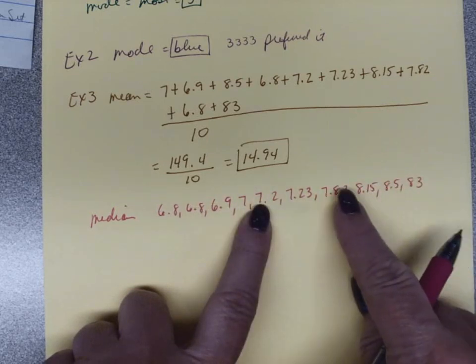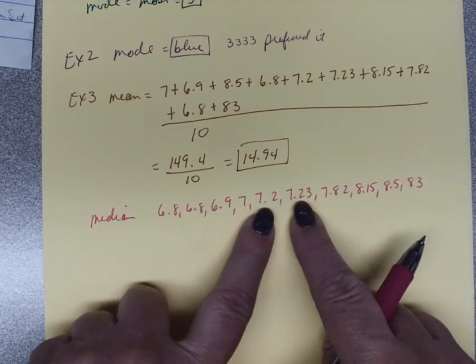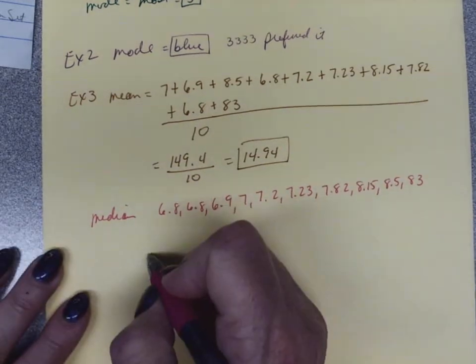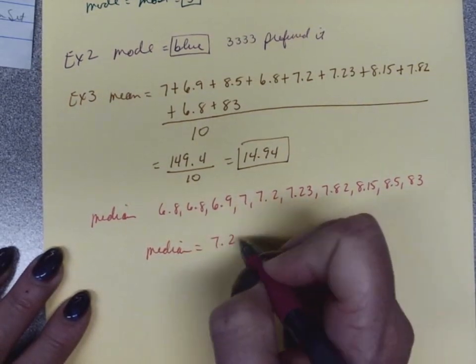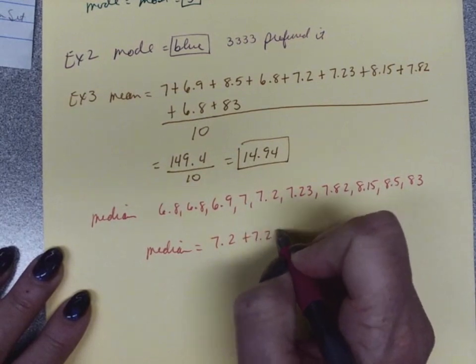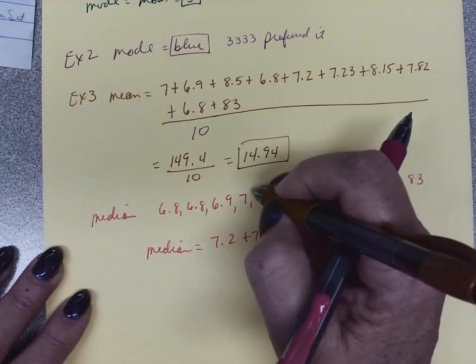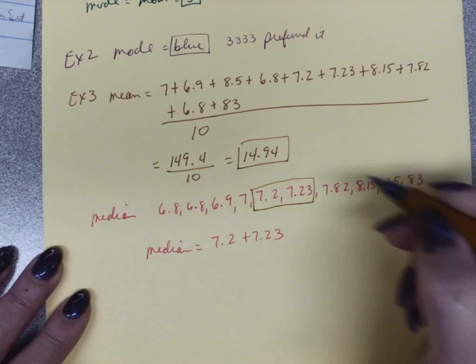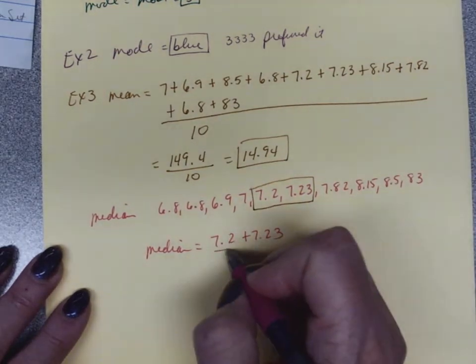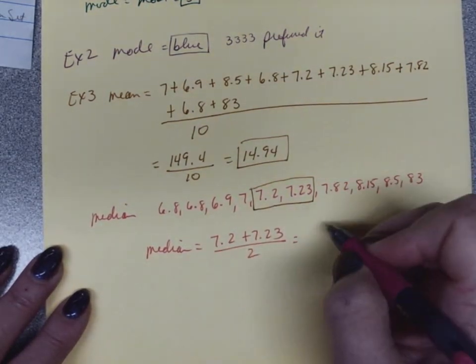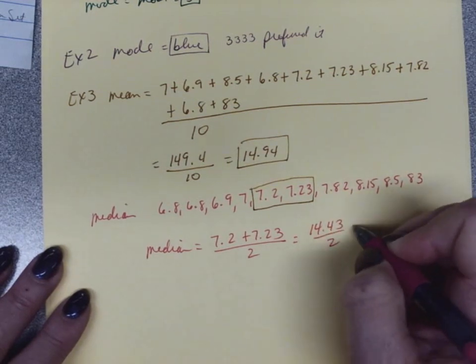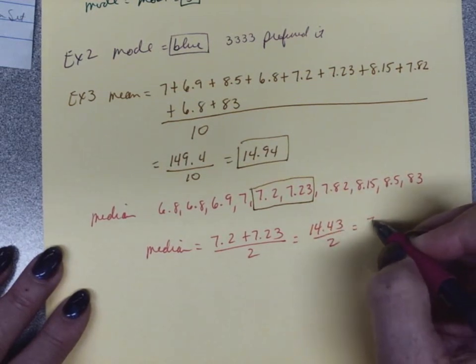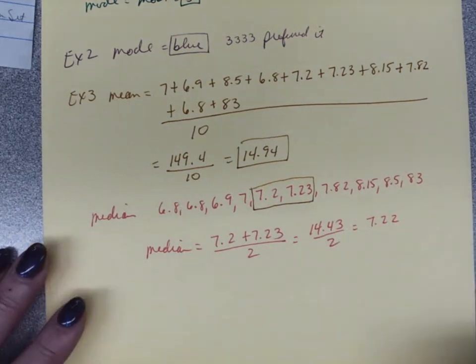And 1, 2, 3, 4, 5. So I have these 2 numbers here. So my median will be equal to 7.2 plus 7.23, because these are the 2 middle numbers, and then I'm going to divide by 2. That gets me 14.43 divided by 2 is 7.22.